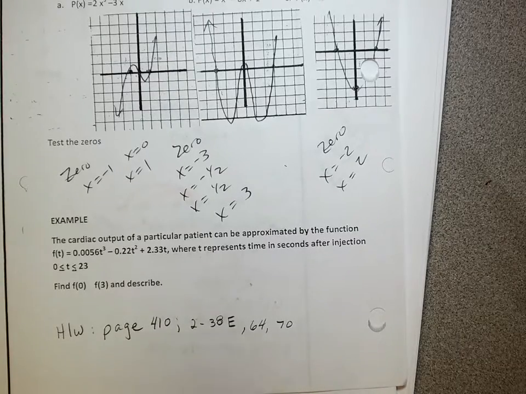So all we need to know today is this. Polynomials are curvy. You with me on that? And if we add a degree, it gets curvier, okay? Polynomials are these curvy graphs, right?